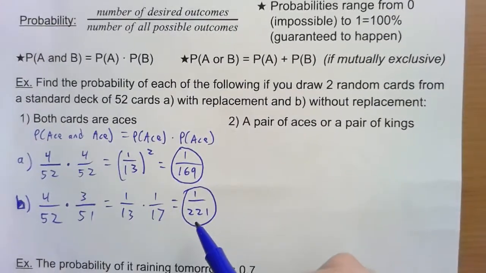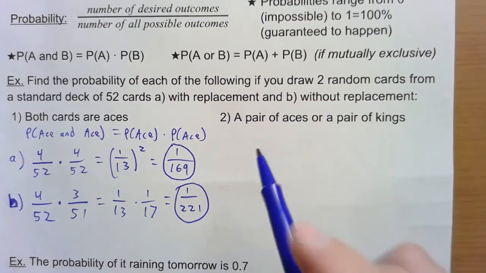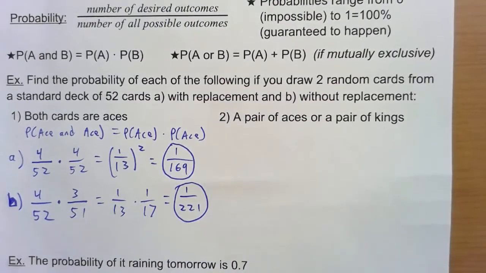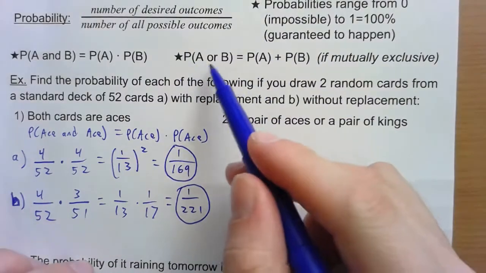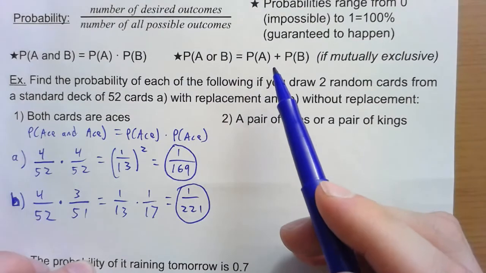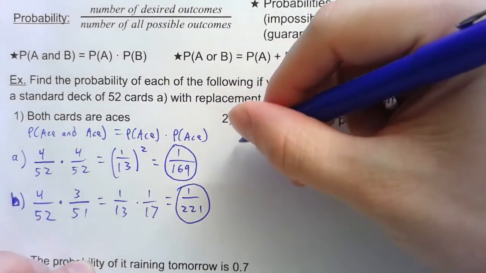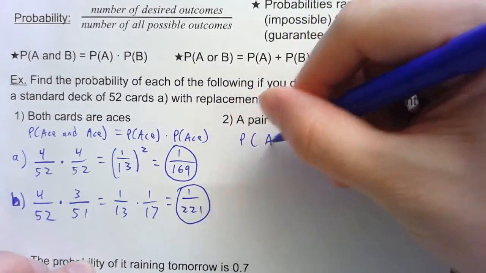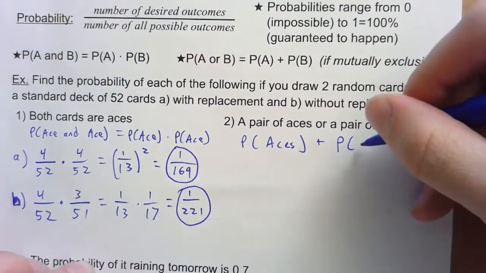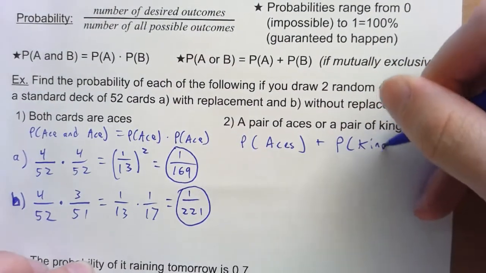Even a lower probability. All right, so now what if we want a pair of aces or a pair of kings? Okay, so now we're in or land here. So remember, and means multiply, or means add. So we're going to do the probability of aces plus the probability of kings.